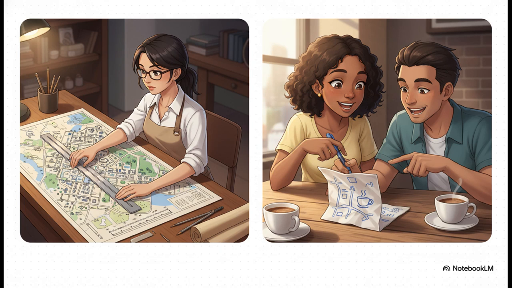So, to bring this all together, let's make one last really important distinction: the difference between a map and a sketch. A sketch, like if you're drawing directions for a friend on a napkin, is just a rough drawing from memory. It is not to scale. A map, on the other hand, is always drawn to scale. And that precision, that commitment to scale, is what gives a map its real power.